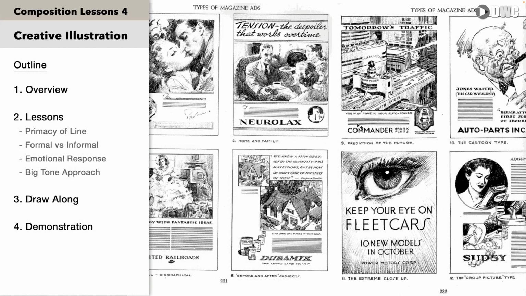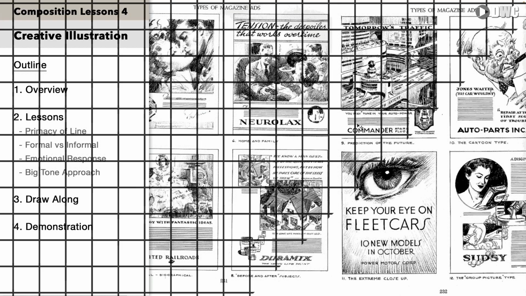Like I said, this book is much more in depth and it covers much more than composition. So I'm just going to touch on a few of the points that really resonate with me and I think are really important to discuss. Then we'll do some drawing together. We're going to do a lot of drawing today. We'll do some thumbnails, composition, sketching. So definitely have some pencil and paper or pen ready.